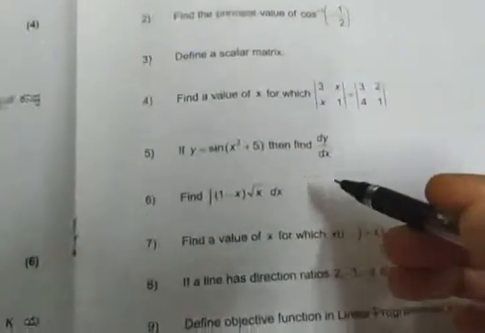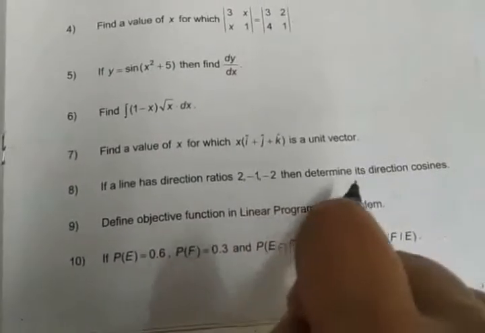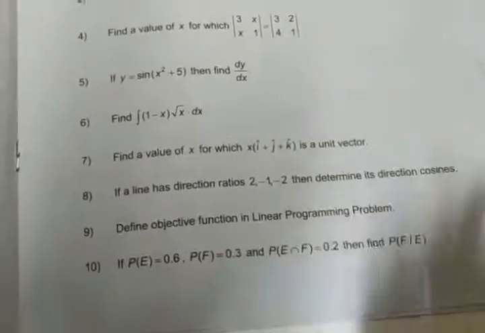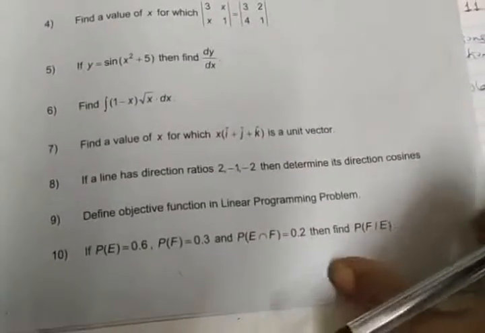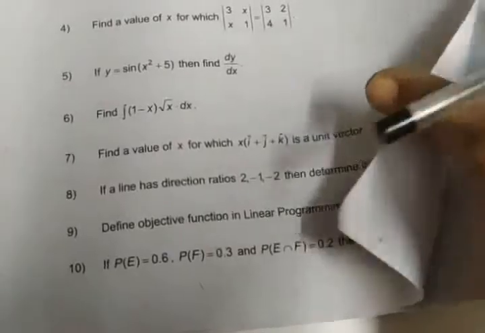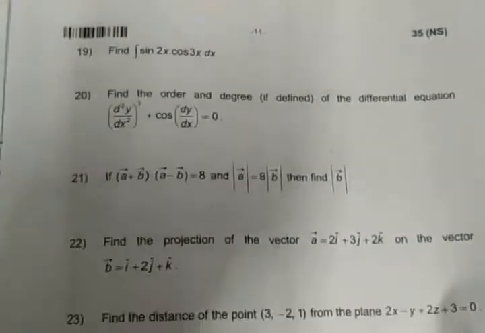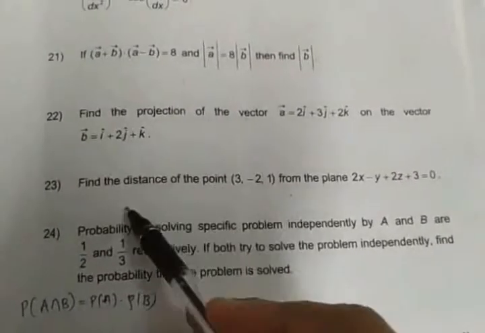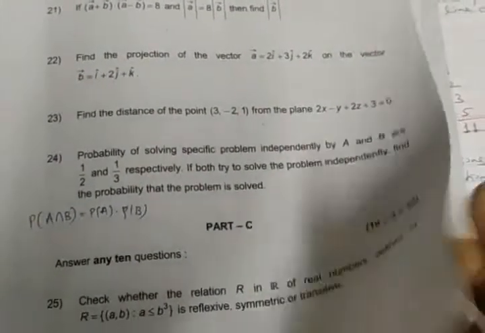So here you find the various questions, and here we find if a line has direction ratios 2, -1, -2, then determine its direction cosines. You can do it, direction cosines have to be found. Just divide it by its magnitude. You find direction cosines. So next in part B, here we find the distance of the point from the plane. I think you can work out this question.